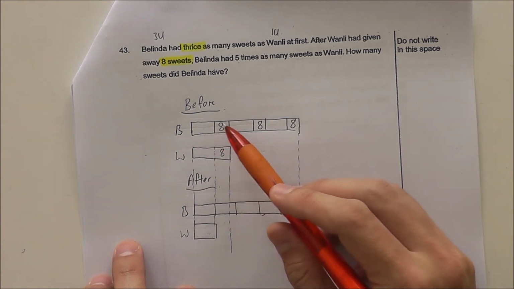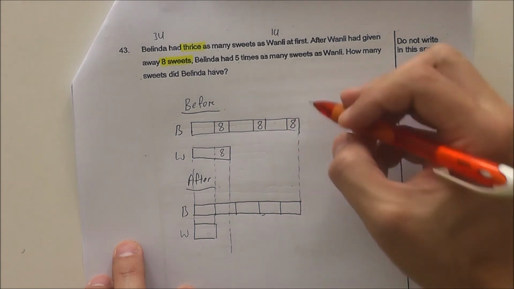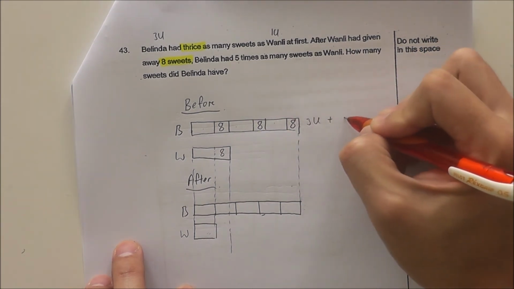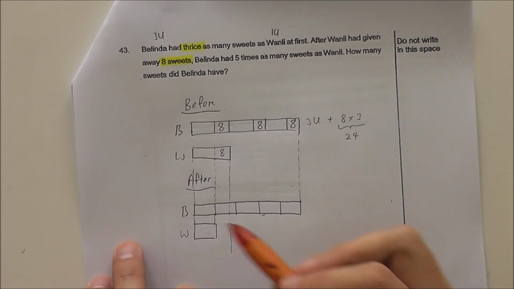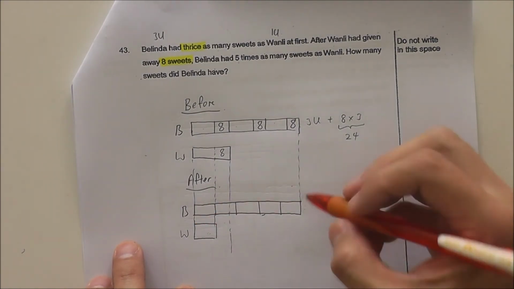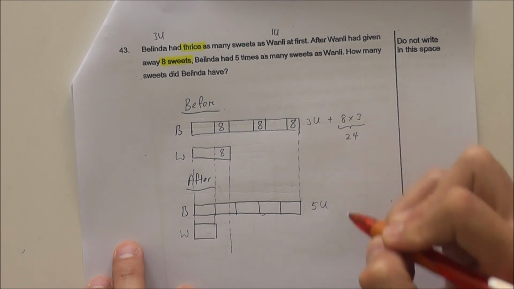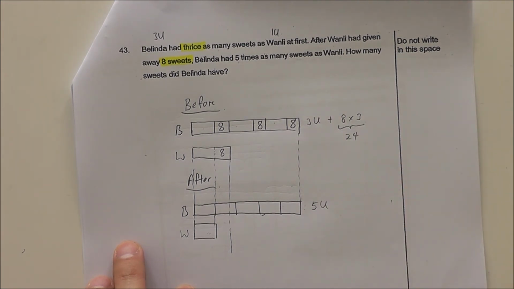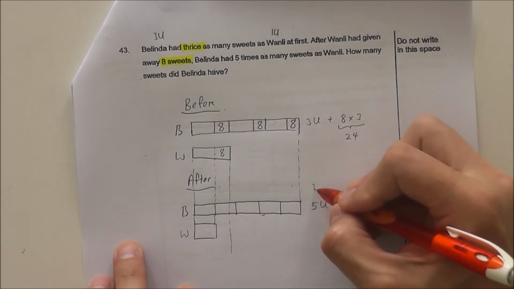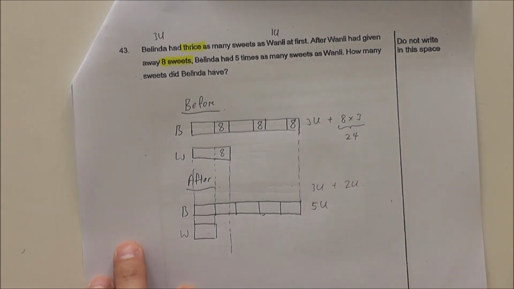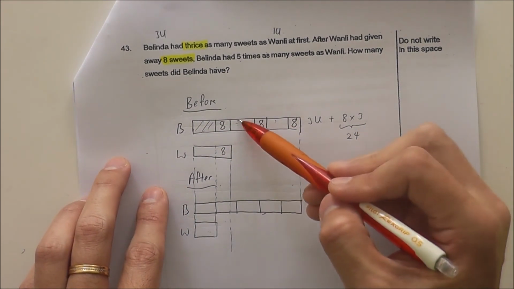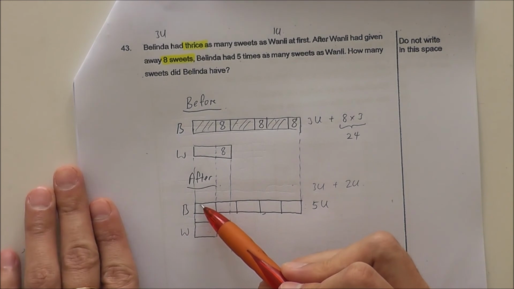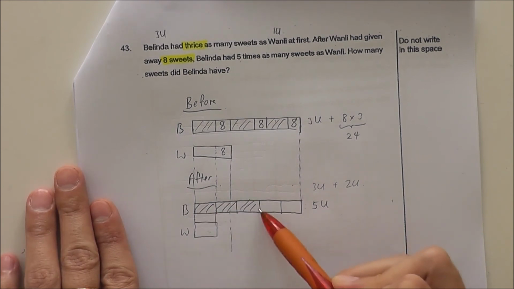So this Belinda before has 3 units followed by 8 times 3, which is 24. Whereas for Belinda after, although it's the same number, it is actually 5 units. So guys, can we see this 5 units as 3 units plus 2 units? Okay, so these 1, 2, 3 units will correspond to 1, 2, 3 units.